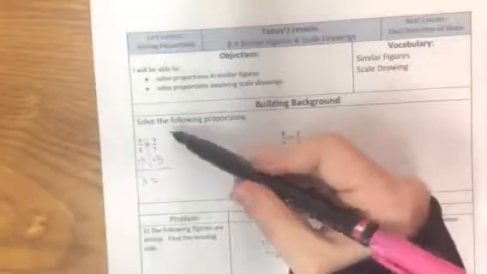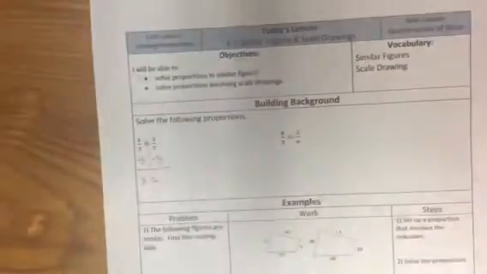Alright, so here we go with the rest of our lesson. First thing we're going to do is solve these proportions just to remember how to do that. So in this one, our x is in the numerator, so all I need to do is multiply both sides by 3. So remember in our calculator, this just gets x. So in our calculator, we just do 3 divided by 7 times 3.